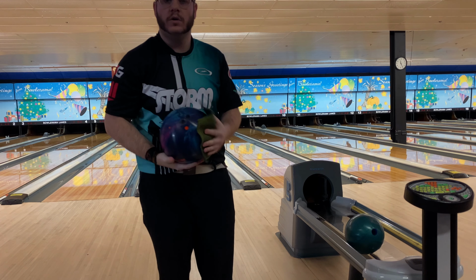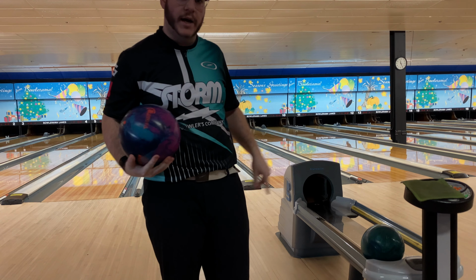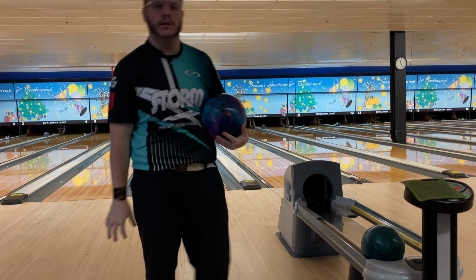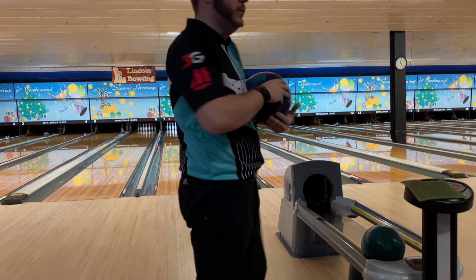So we're going to try 4 and 2 left. So I'm going to move my feet 4 boards to the left. I'm going to move my eyes 2 boards to the left. It puts me at 14 arrows with my eyes. And we're going to try and throw 2 shots with each ball.